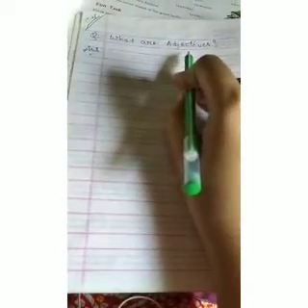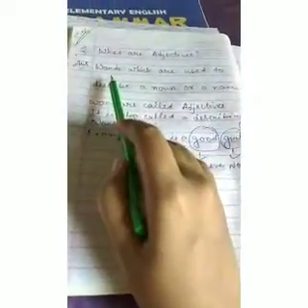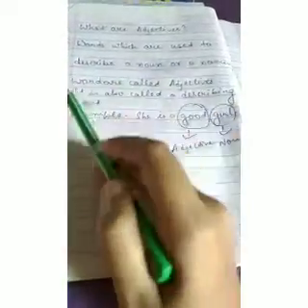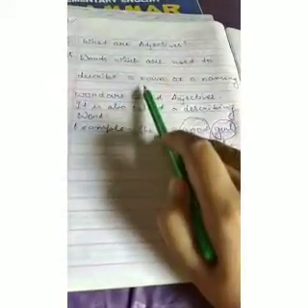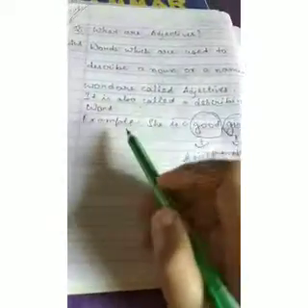So, children, we have written the question, what are adjectives? I hope you know what are adjectives because you have already learned this in your previous class. But still, we will be writing this. So, let us write down. See, we have written down words which are used to describe a noun or a naming word are called adjectives. So any word that we use to describe a noun or a naming word is called an adjective. It is also called a describing word. Why? Because it describes the noun.